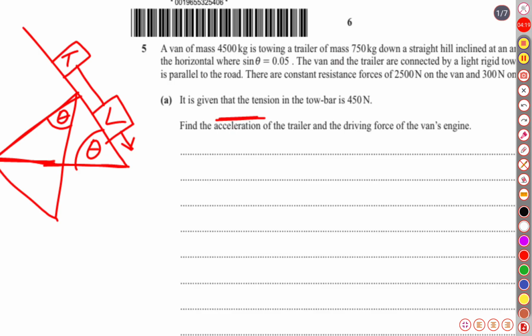No, one equation will not be sufficient for us. We'll have to form two simultaneous equations. And the concept we are going to apply here is the most widely used concept, Newton's law of motion. First of all, this is about the trailer, the acceleration of the trailer.